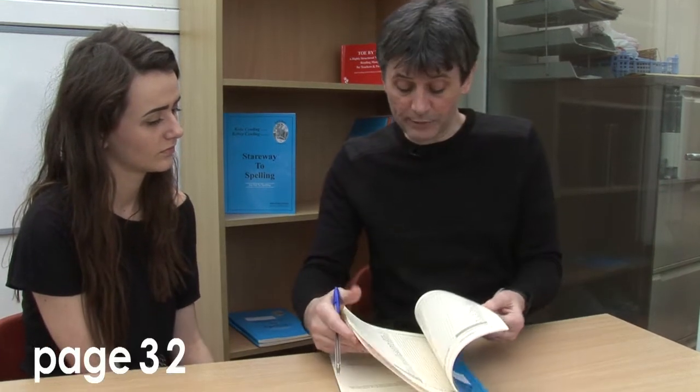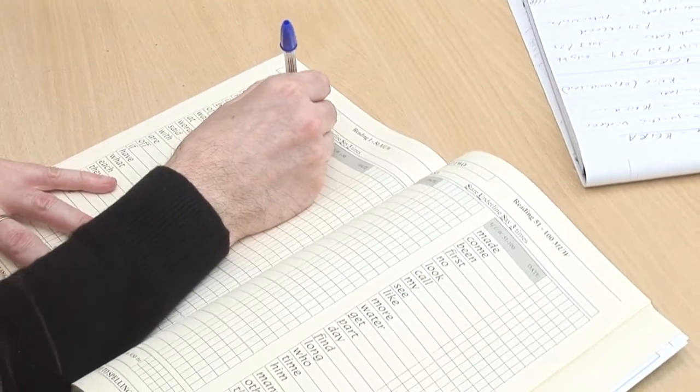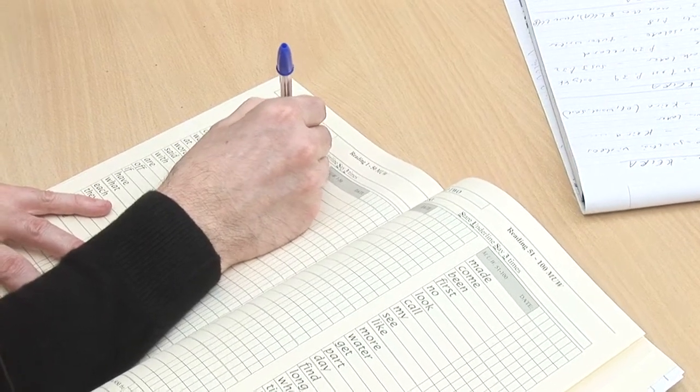So the next step on the lesson guide on test 1 is to test the reading of the 50 most used words. If you can't read a word, you can't spell it. So if we turn to page 32 of Stairway to Spelling, I'll start the process with my student Kira. I'll put the date at the top, which is the 27th of March.